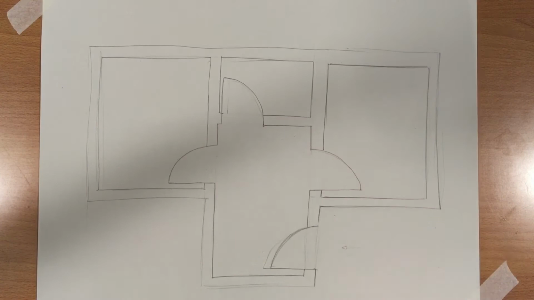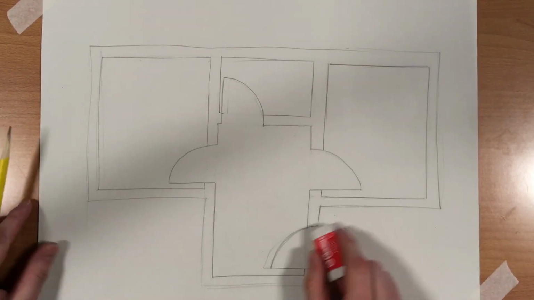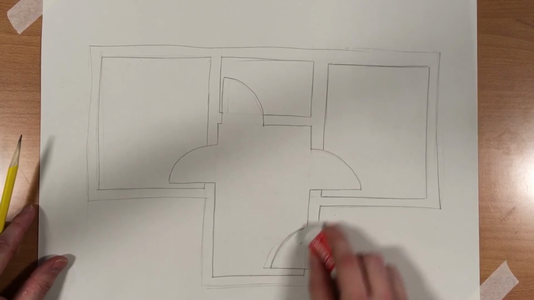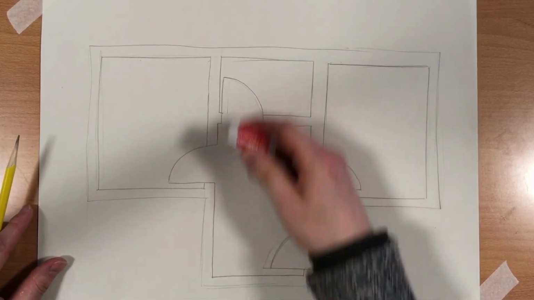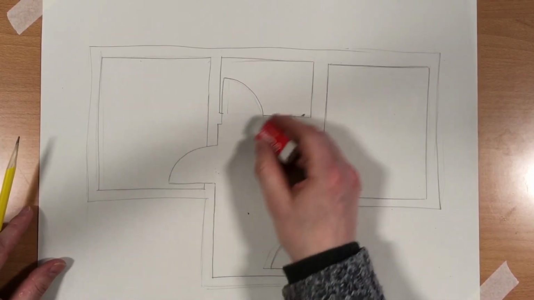And there we go. So that's the outline of our house there. I'm going to rub out a wee bit of the walls through where my doors are, because I was a wee bit more heavy-handed than I wanted to be there.